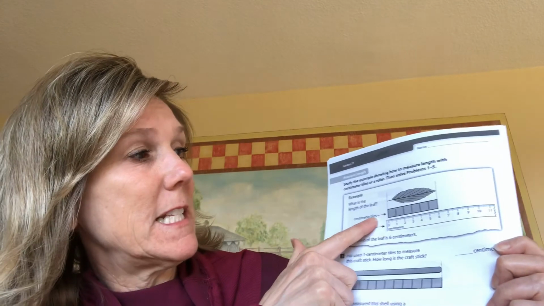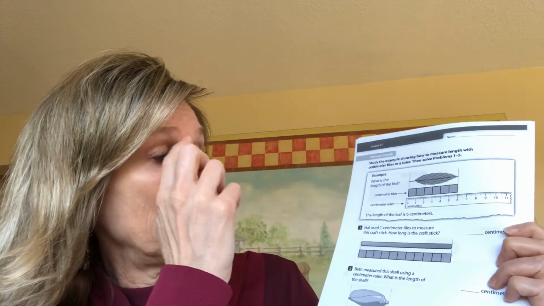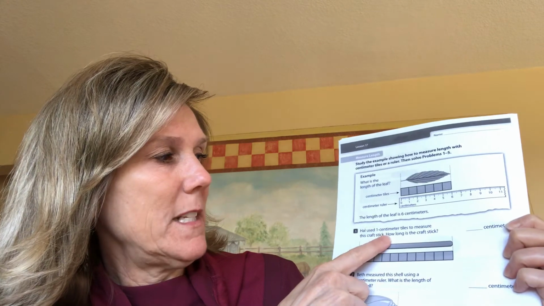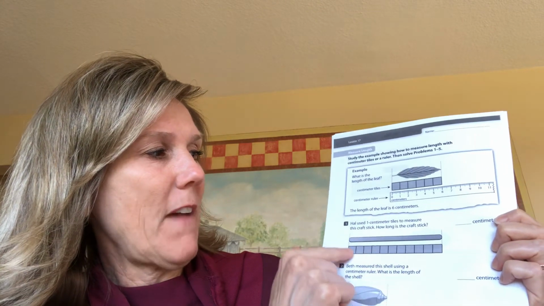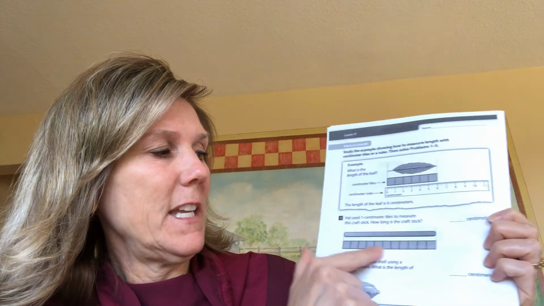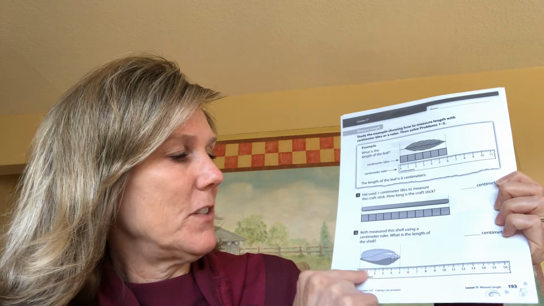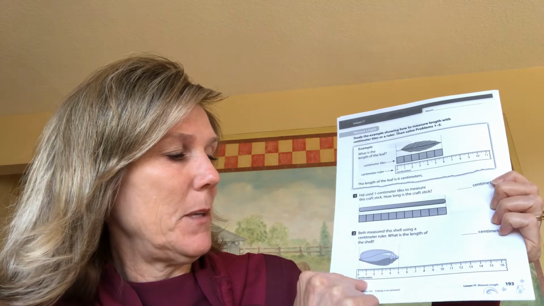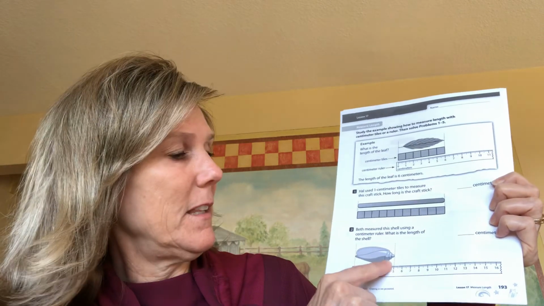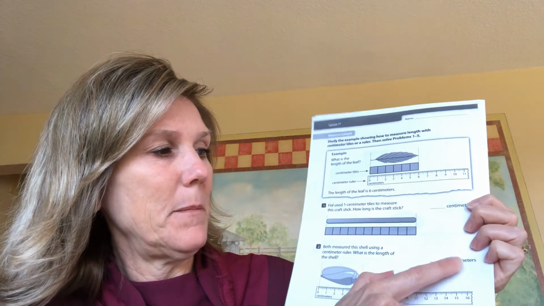So we have this example of a leaf. We're measuring it in centimeter tiles, and our ruler says centimeters. That's important. It says Hal used 1 centimeter tiles to measure this craft stick. How long is it? So you'll need to count and tell me how many centimeters. And then Beth measured the shell using a centimeter ruler. It says centimeter right there. You can tell me how many centimeters, and it also gave you the unit, which is nice. You don't have to remember.